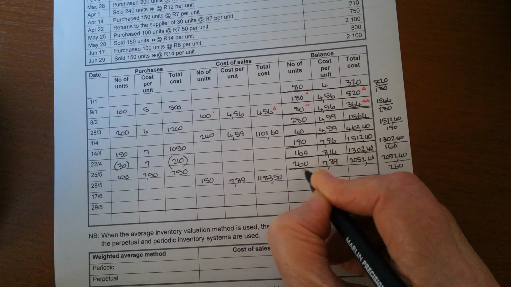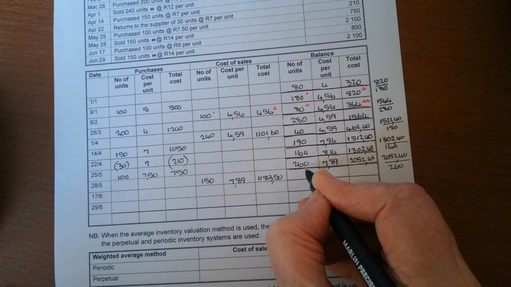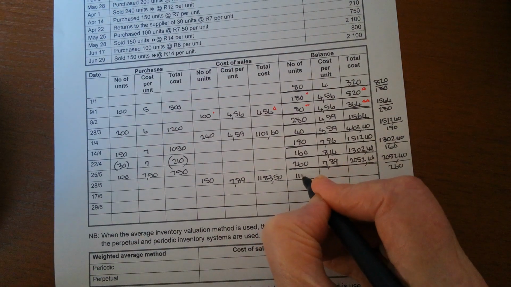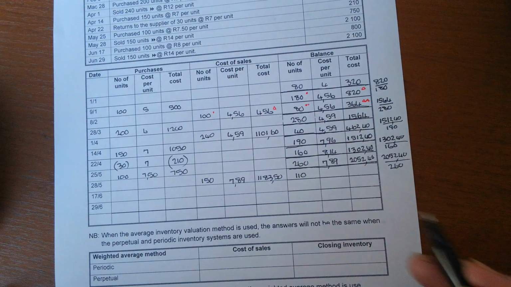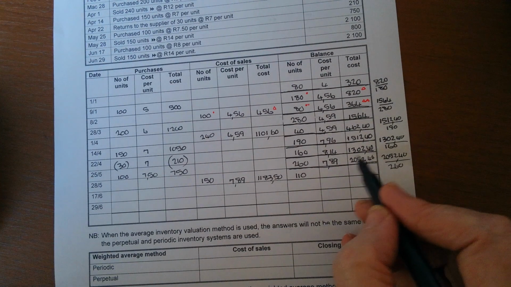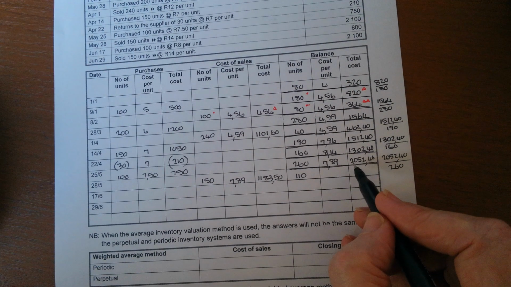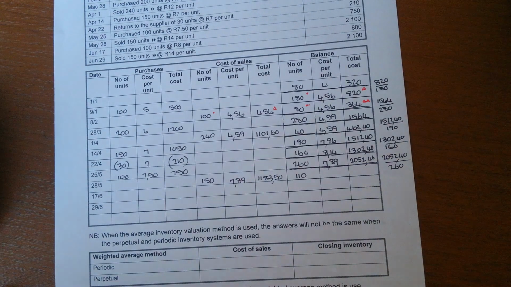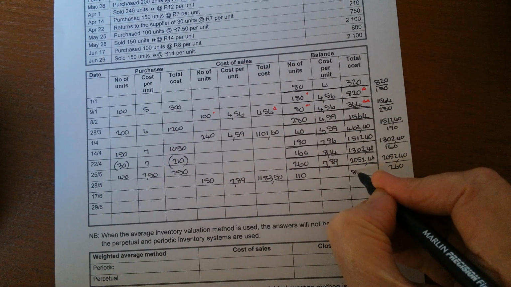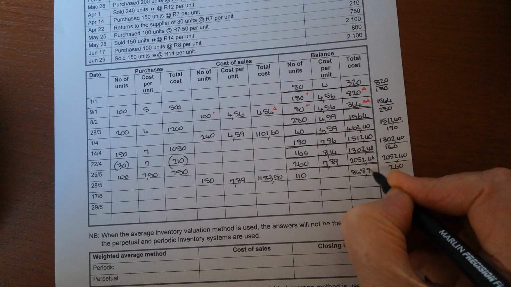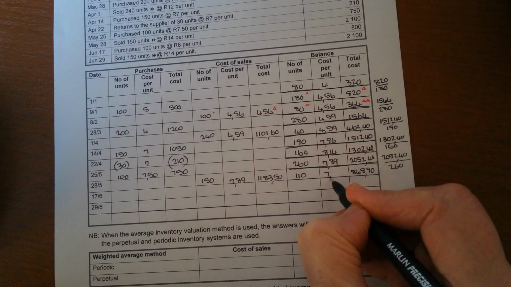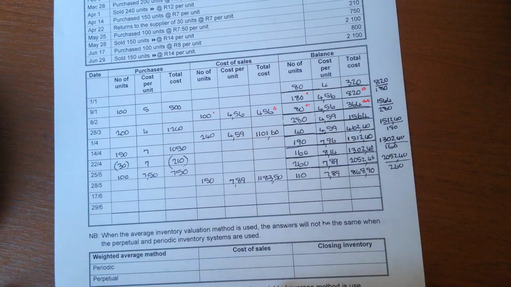So because I sold goods, I've got less inventory, 260 minus 150, so we've got 110 units available. And the value of my inventory will decrease from 2052 to the new value, so I will decrease these figures from each other, and that will give me 868 Rand 90. Because I sold goods, I don't change the average price, so I will use the same price.